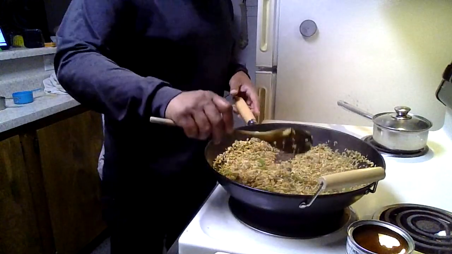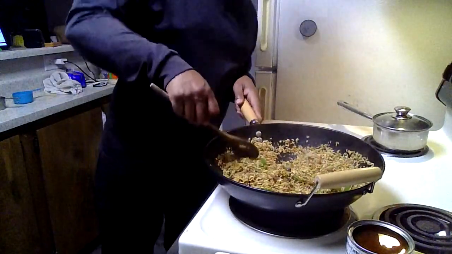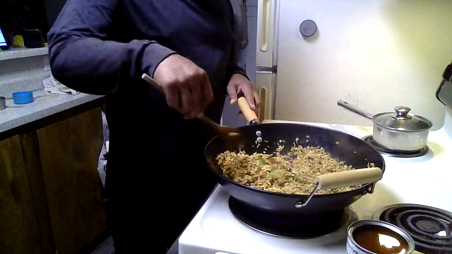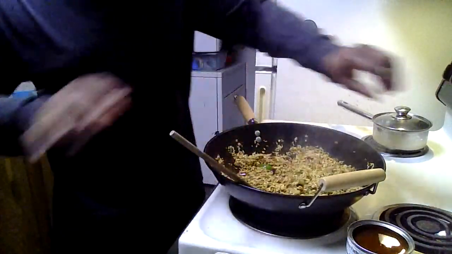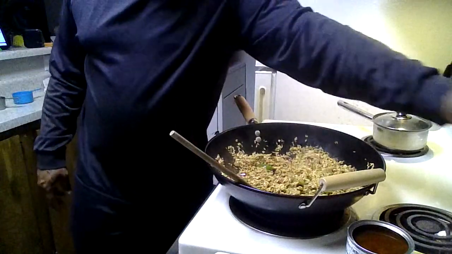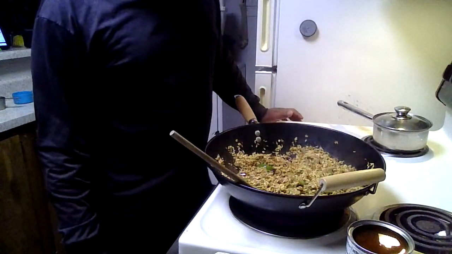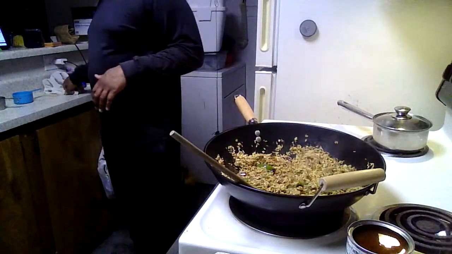All right, so most of the rice has been browned. I'm turning it a little bit. I like a little of mine burnt. I went to this Puerto Rican's house, and they eat burnt rice, and I was like, burnt? But it actually was pretty good.